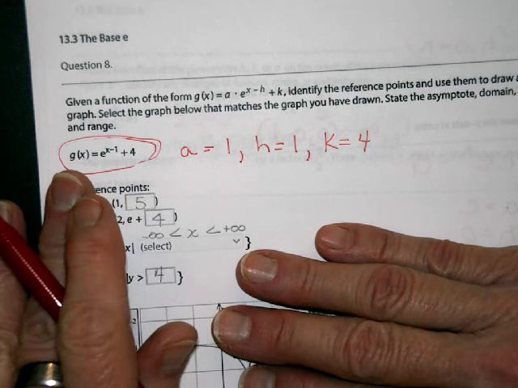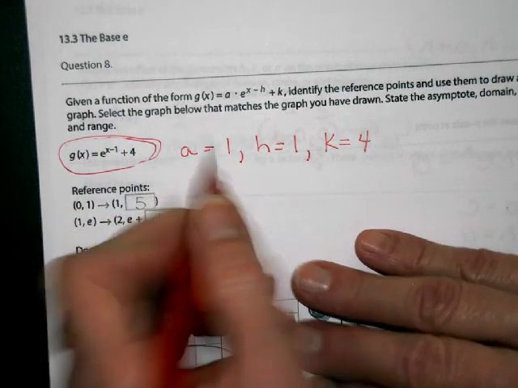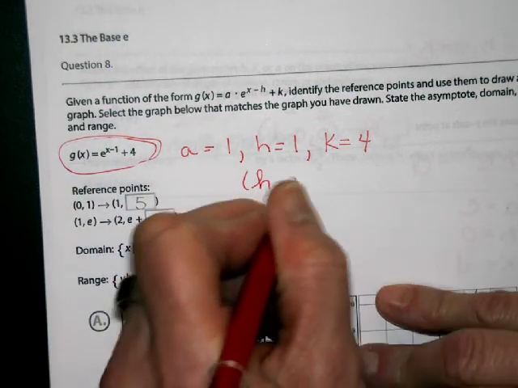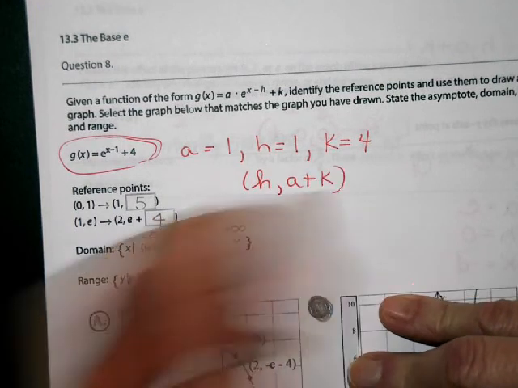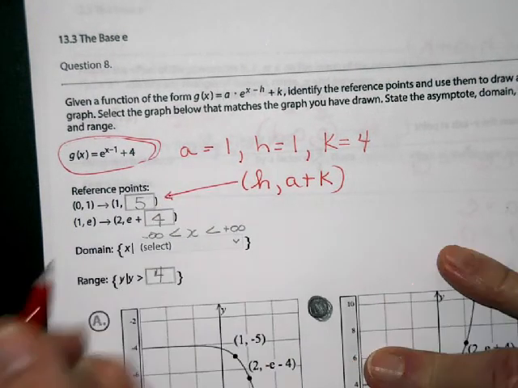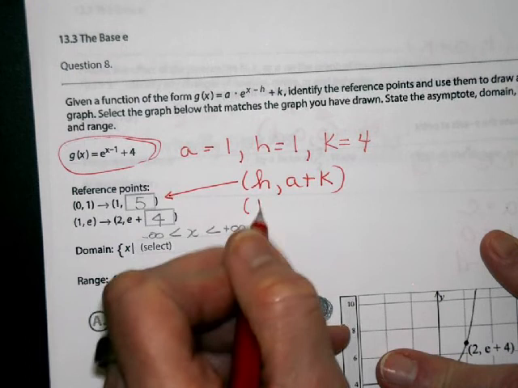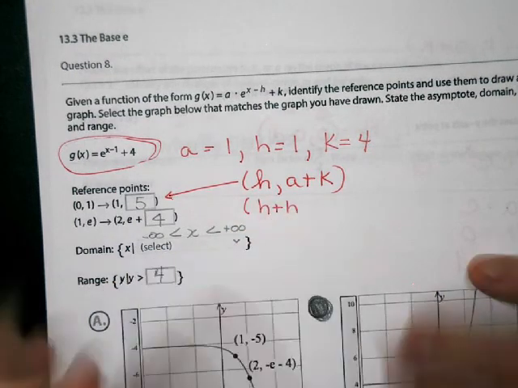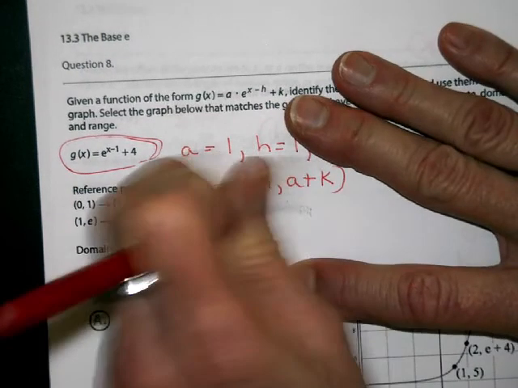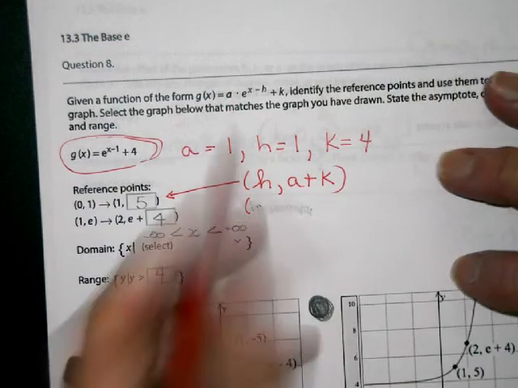And then you remember your 2 reference points. They start with the originals. They're changing it to H, A plus K. That's where they got the first one.